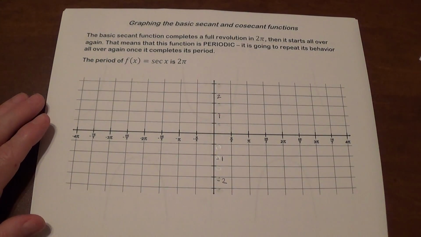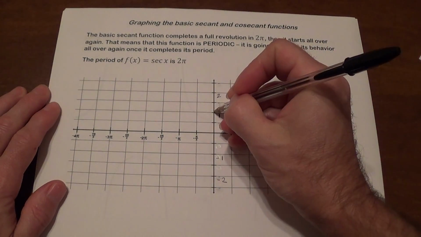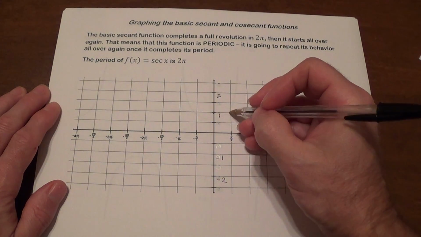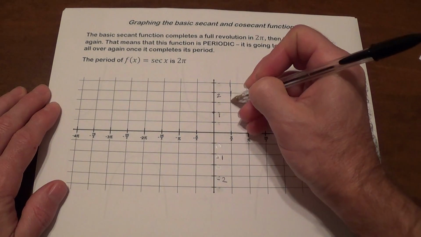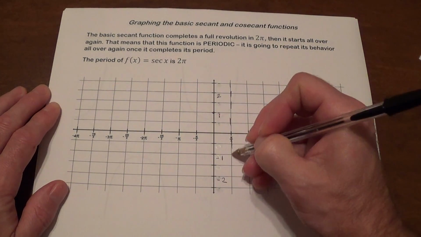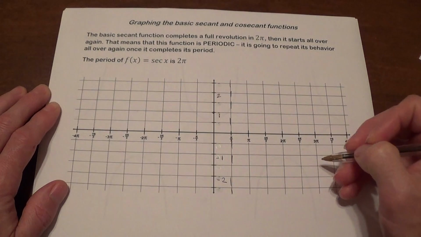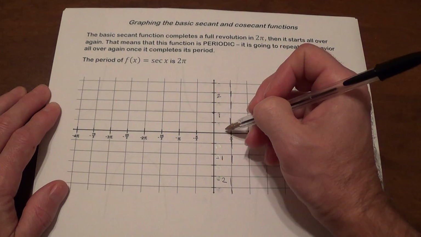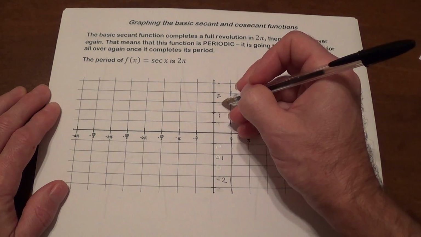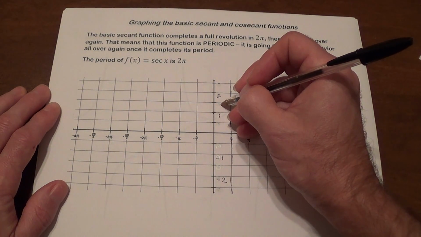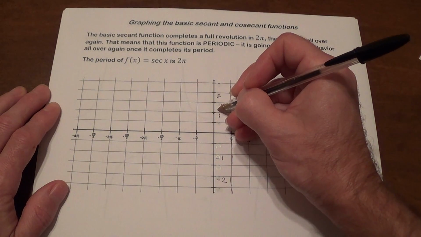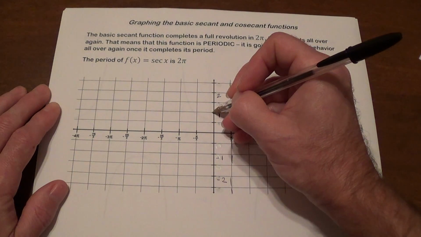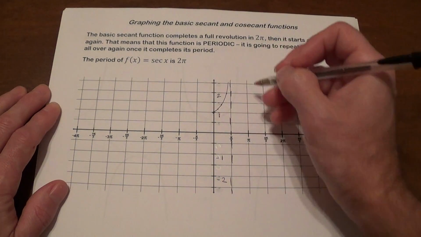Alright, so let's begin. At 0 we are at 1. At pi over 2, so here it is going to be undefined. That means we are going to have a vertical asymptote. But the values that you're going to get, at pi over 4 it's square root of 2, which is about 1.41. And then here's going to be like this, and here's going to be 2. So this part goes like that.